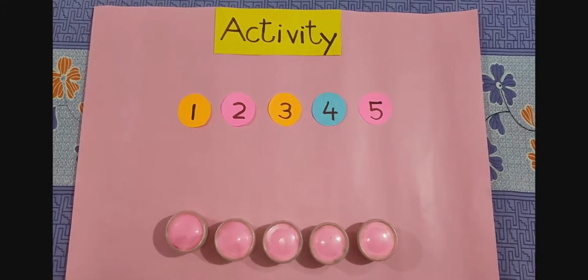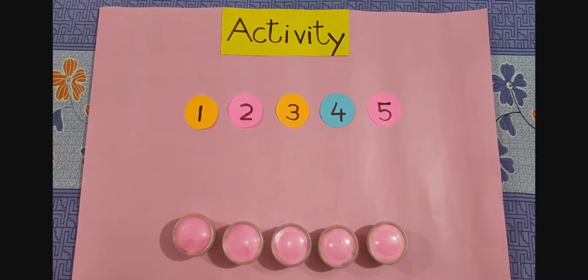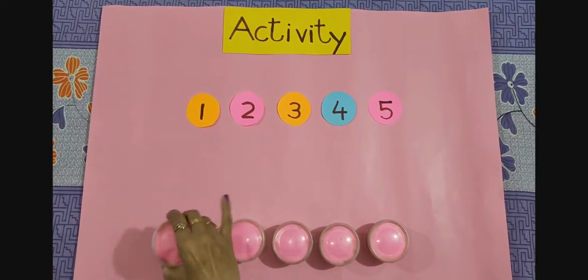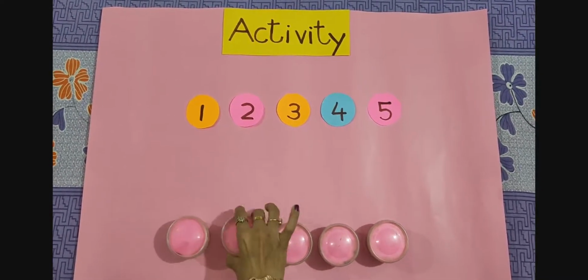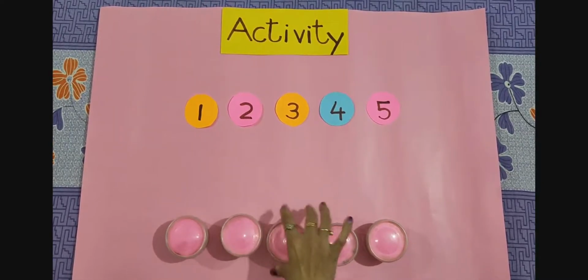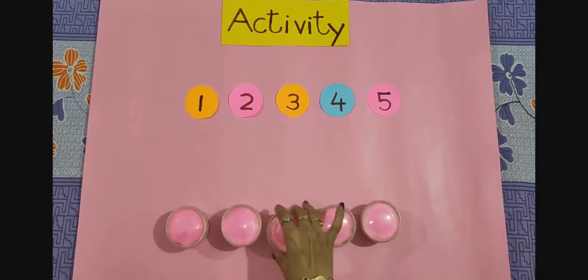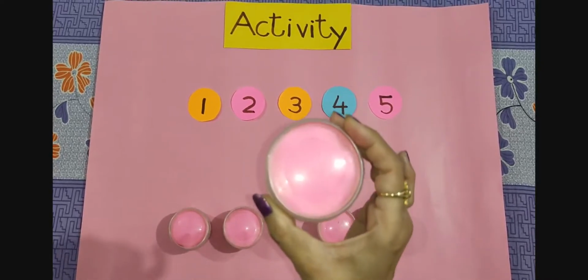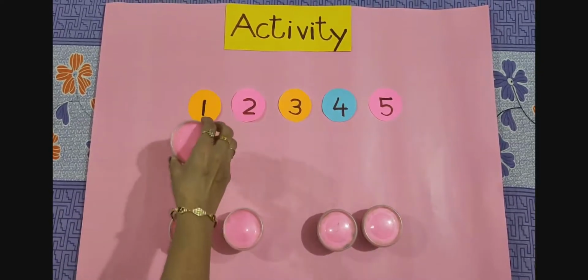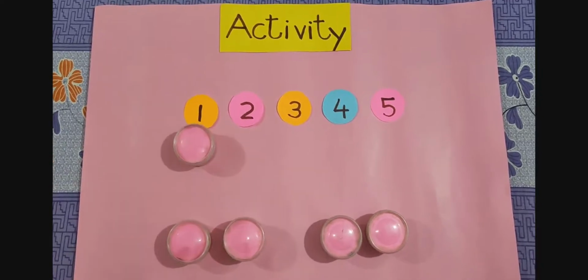Now we have to find out the loudest sound box. This box has the loudest sound, so I'll place it against number 1.